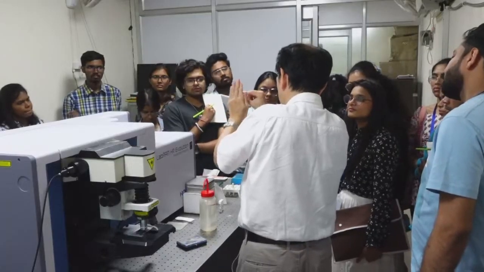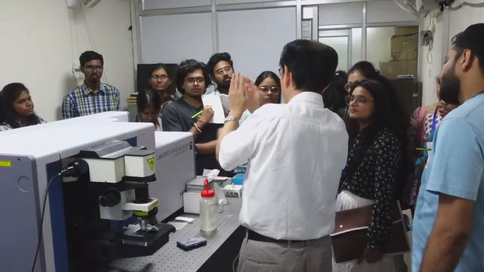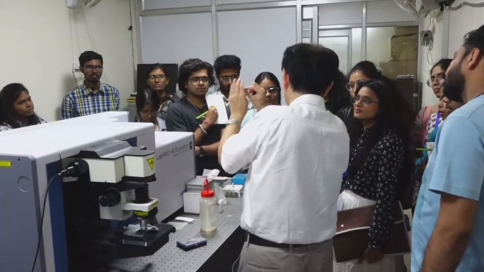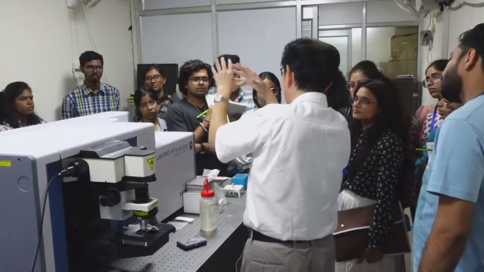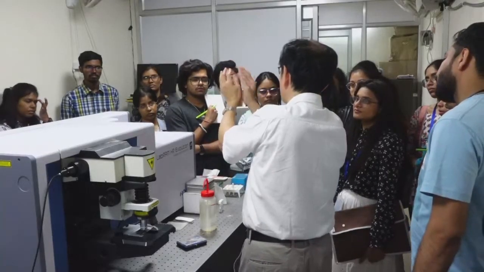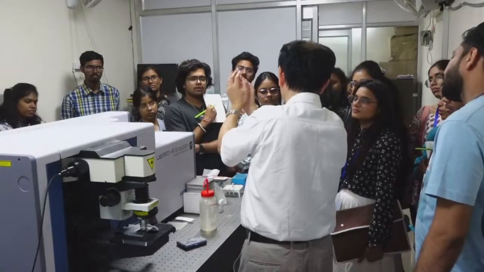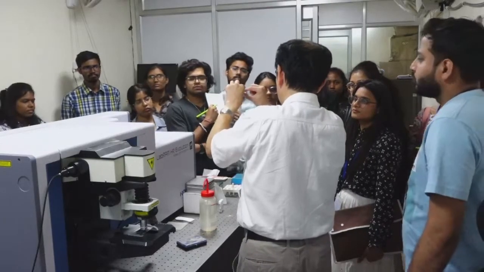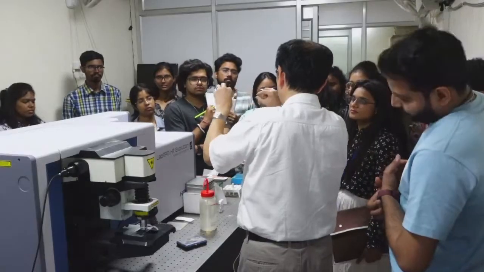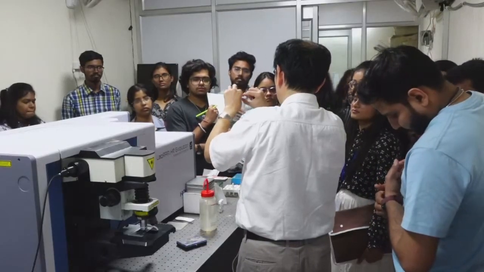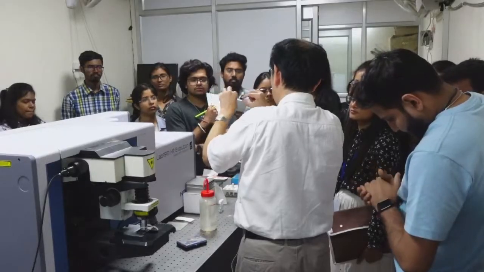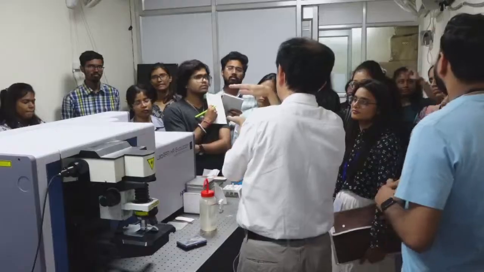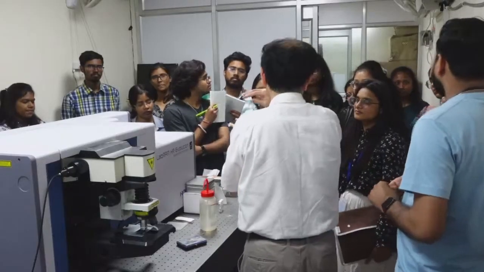So if the sample is extremely thin, only a limited part of the focal volume is used. If the sample is thick enough, the focal volume is all covered by the sample. In that sense, an extremely thin sample does not give a strong signal, and so some thickness is preferable.